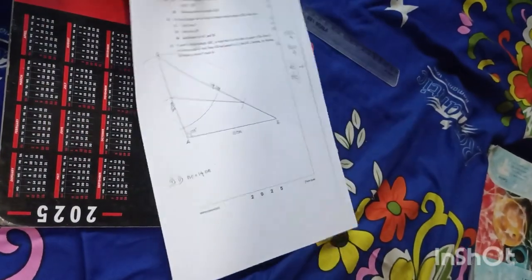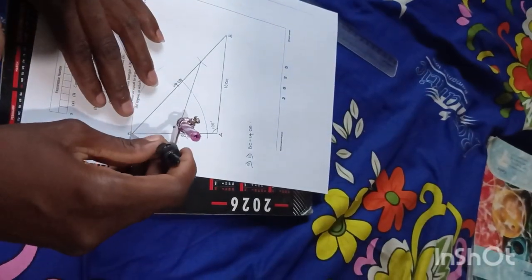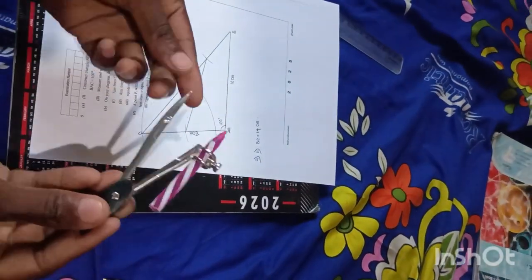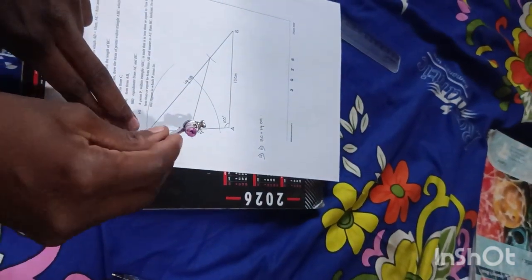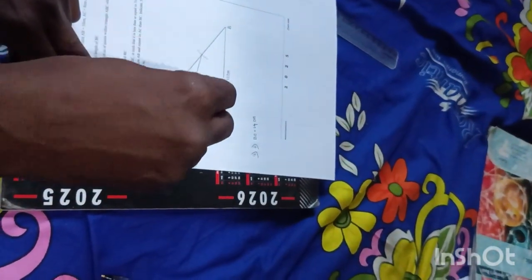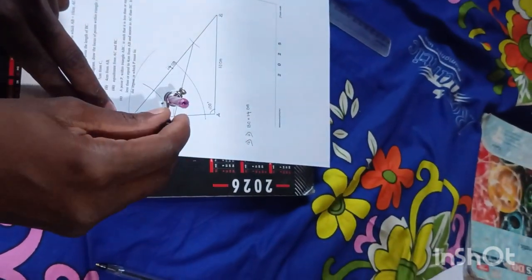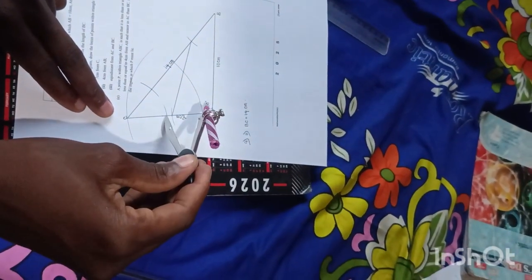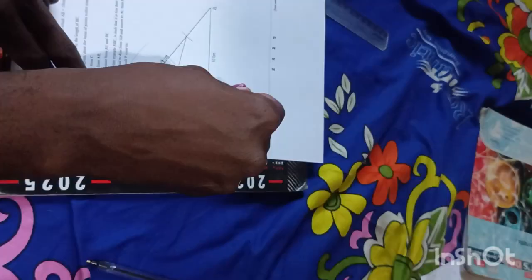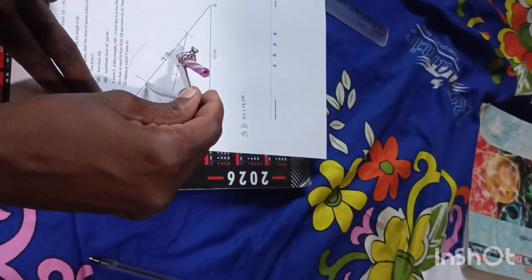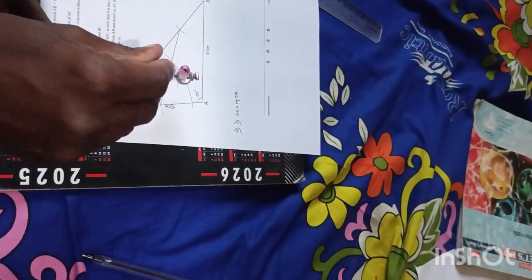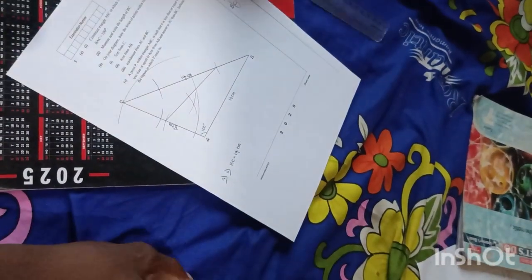Let us bisect it. Of course, you are allowed to turn your paper because you want to do a good job. So now how do you bisect? You put your pointer at C, make an arc, and an arc there. When you make that arc, you go where the arcs are cutting here and here. You make an arc from each of them. The two are going to cross. Once they cross, it means that is the bisector.